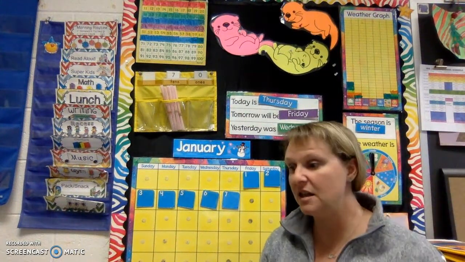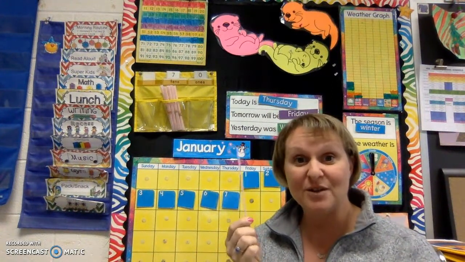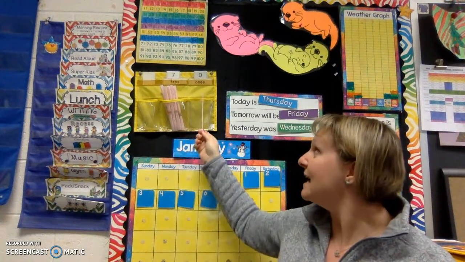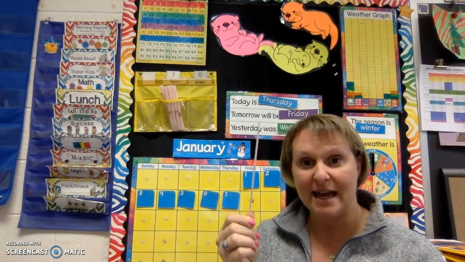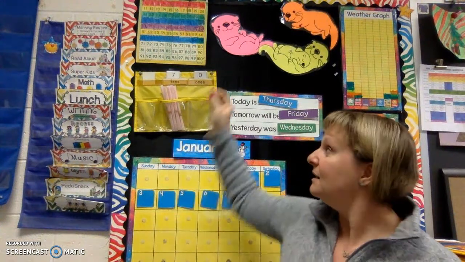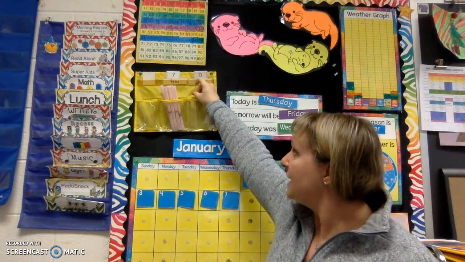All right, moving along. Here's our straw. Now, yesterday was a bundle day, so we made it say 70. If I have 70 and I add one more, I'm going to put this in our ones pocket.